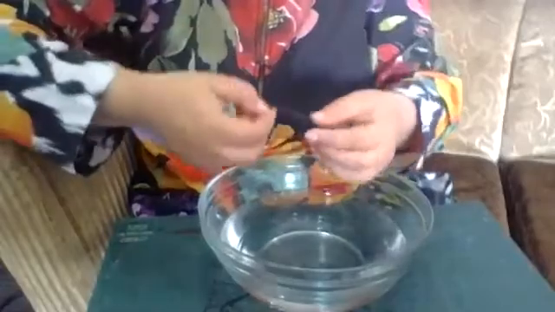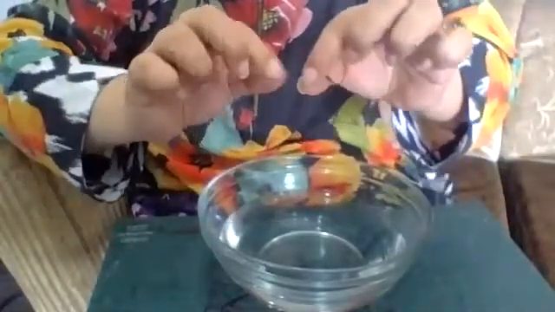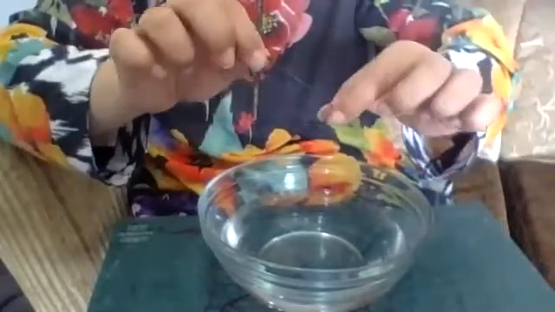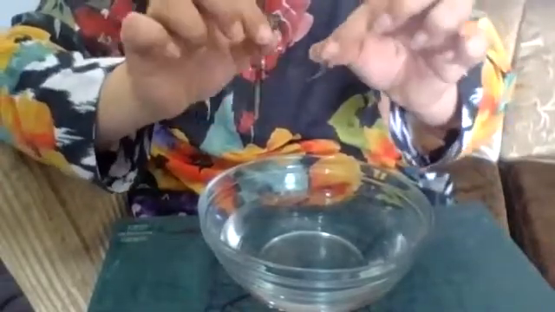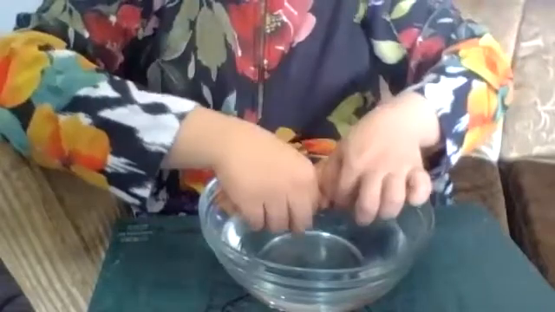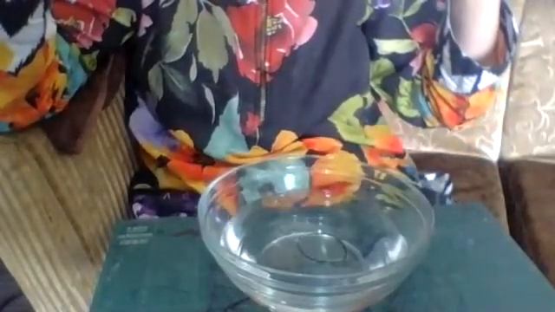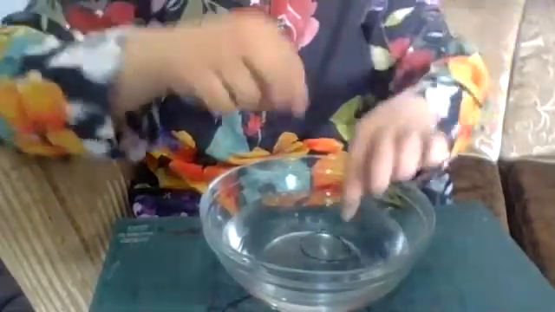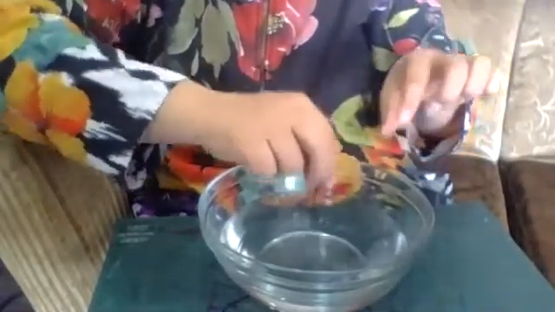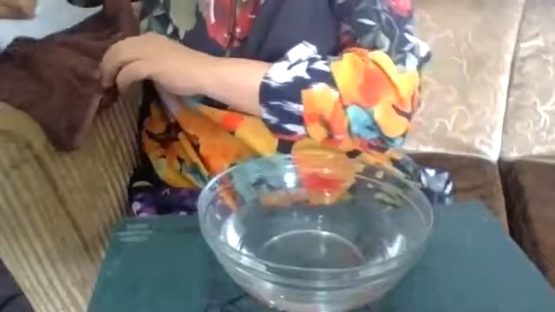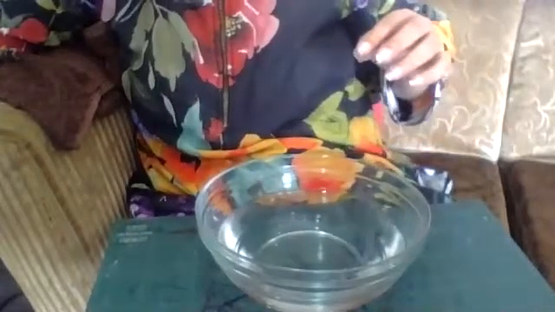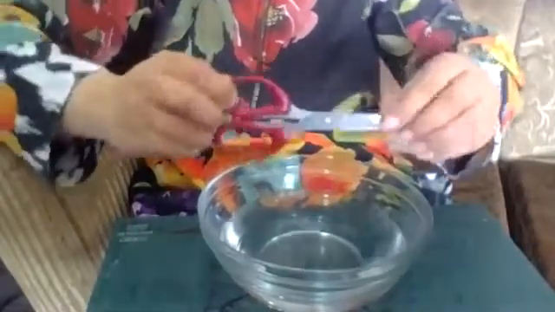Okay, now I have this rubber band, this elastic band. So what do you think? Is it going to float or drown? Okay, let's see, ooh, wow, this is also floating. It's not going down. Okay, that's great. So this is floating. It's not going down.